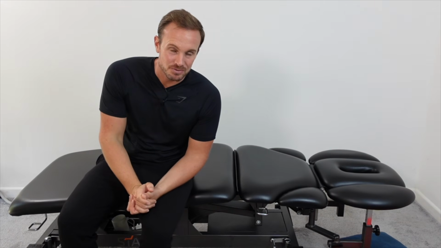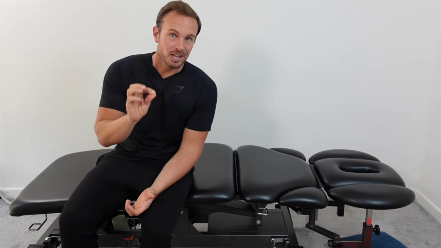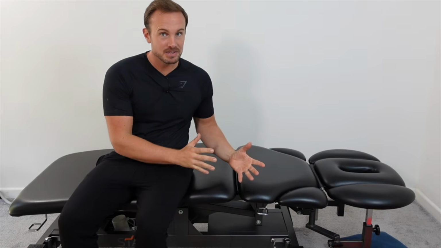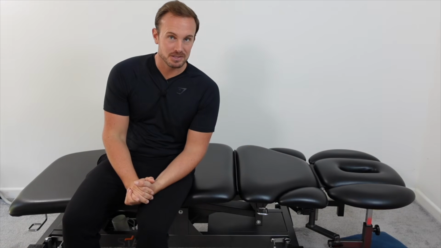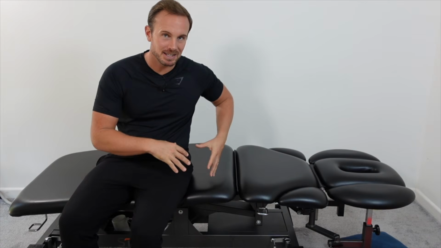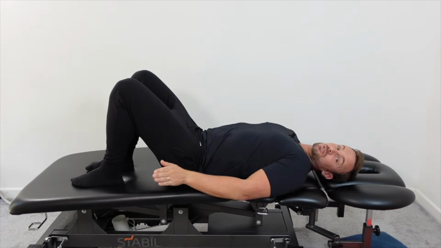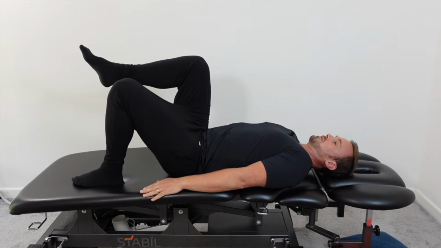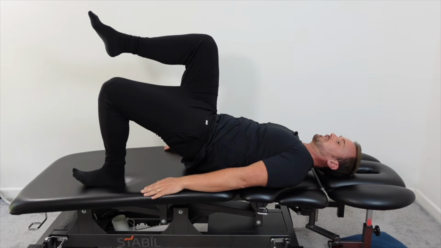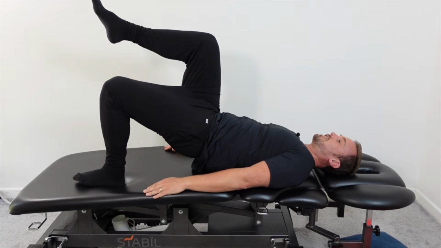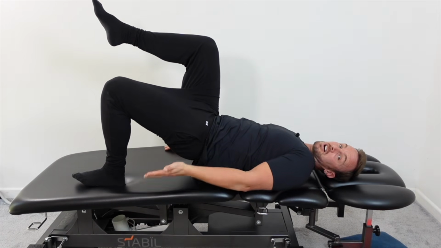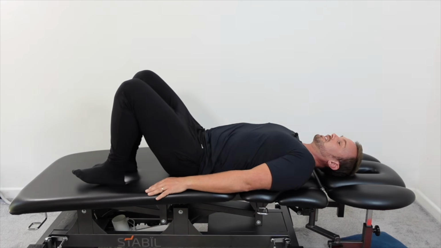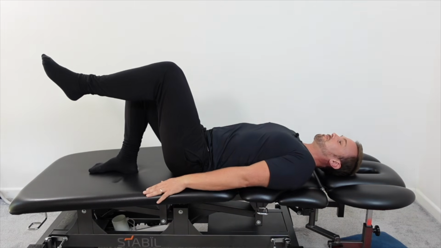Now the final part of this routine is the one leg bridge. If you remember, we also did this during the assessment to assess for any strength discrepancies between both sides, which of course you would expect if somebody had symptoms on one side. To do the one leg bridge, lift one foot off the floor and then do your pelvic tilt and lift into a bridge. This is a much harder exercise and you won't be able to get as far up into the movement, but it's definitely worth doing. And remember, in the assessment we did it for comparison.